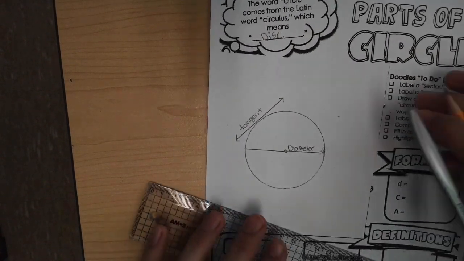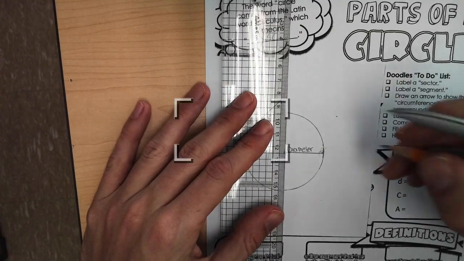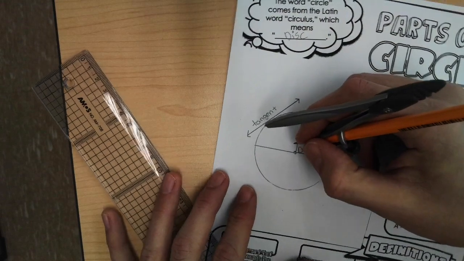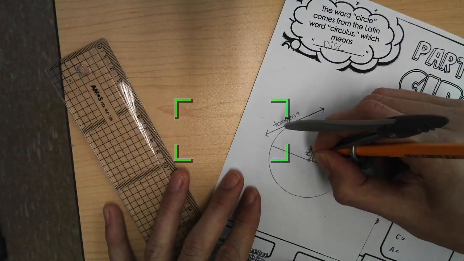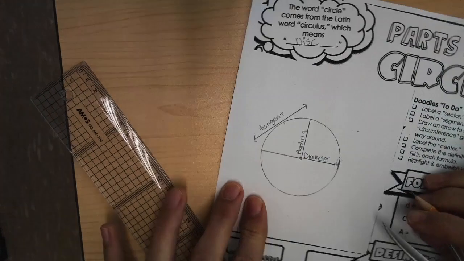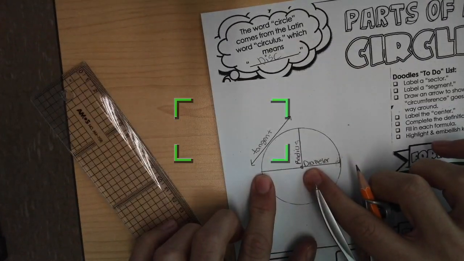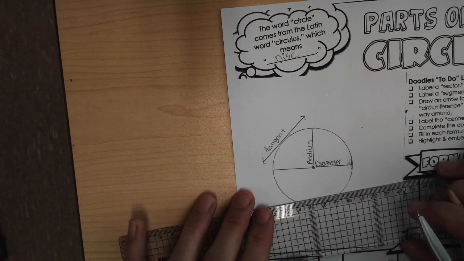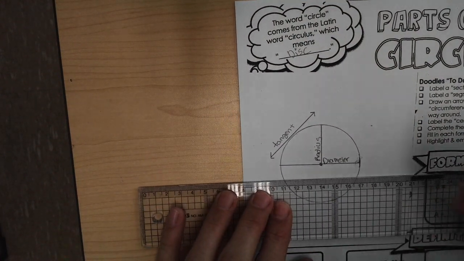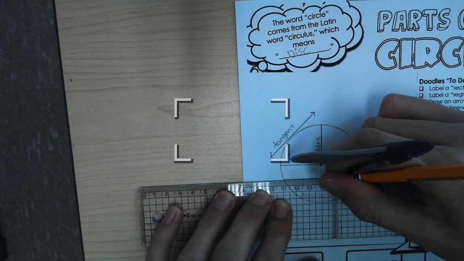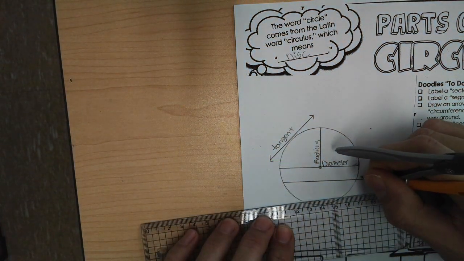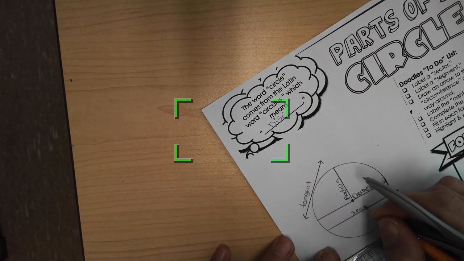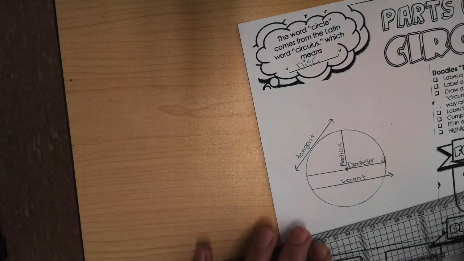Okay, so the next thing we're going to draw here, from center to rim, is a radius. This is also a radius as well, if you take half of the diameter. All right, the next obvious thing we want to draw here is a secant. And a secant goes through the circle, intersects the circle. It's a secant, but it does not go through the center.